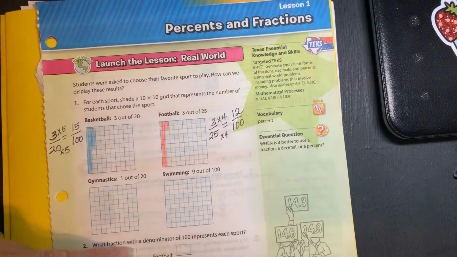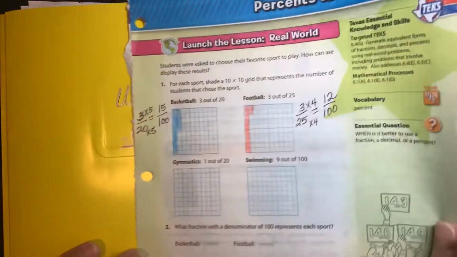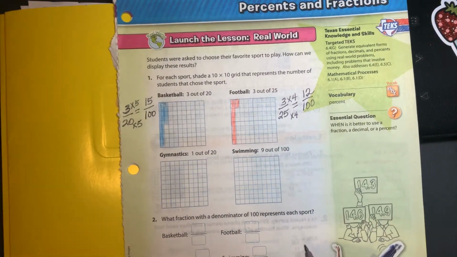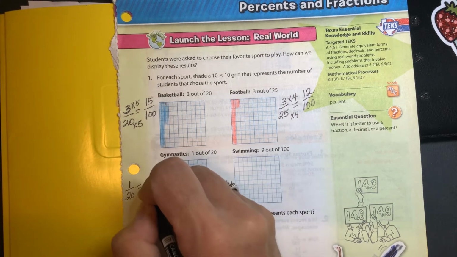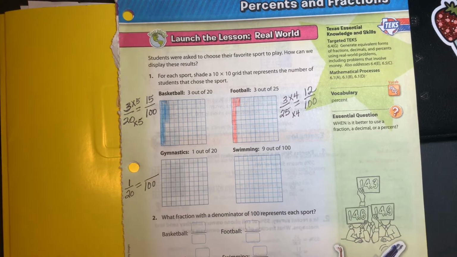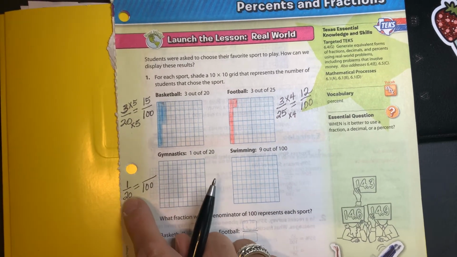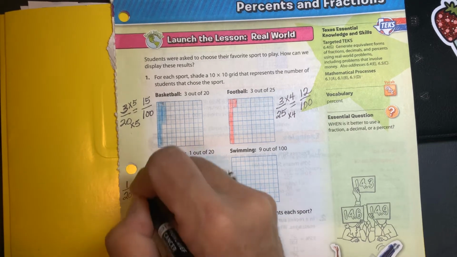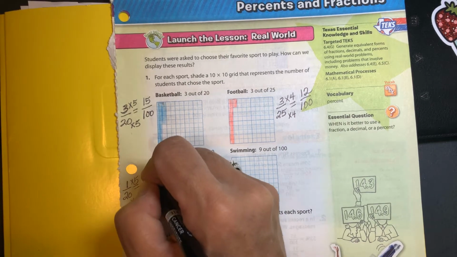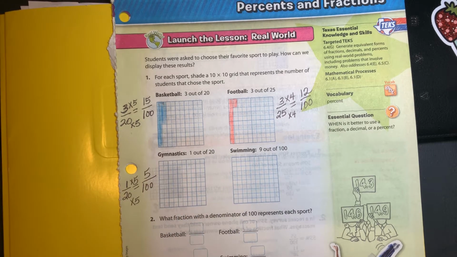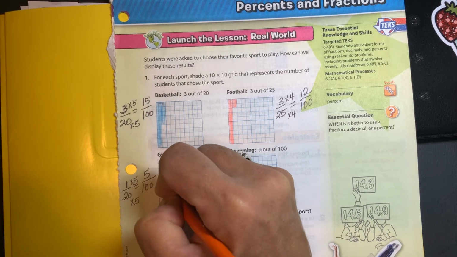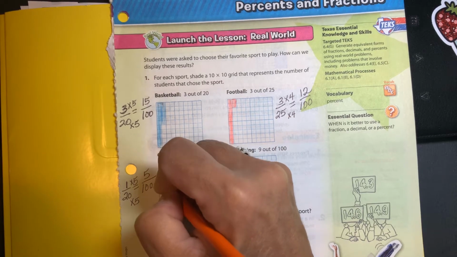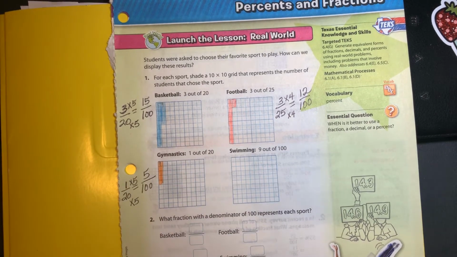Just ignore him. Okay. Then we're going to go down to gymnastics. I know a lot of people are interested in gymnastics. So it said 1 out of 20. So we're going to have to set that up where it's in terms of 100. So we know 20 times 5 is 100. So 1 times 5 would be 5 over 100. So we can do, let me choose a different color. And so 1, 2, 3, 4, 5. So that would be 5 of those squares would be shaded.